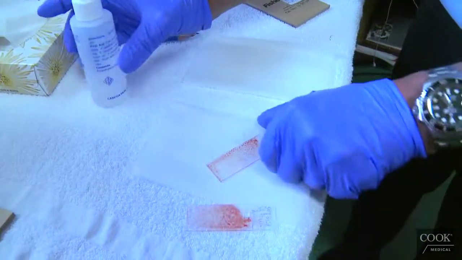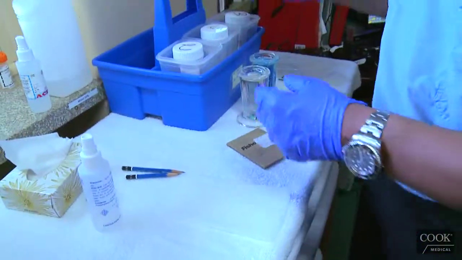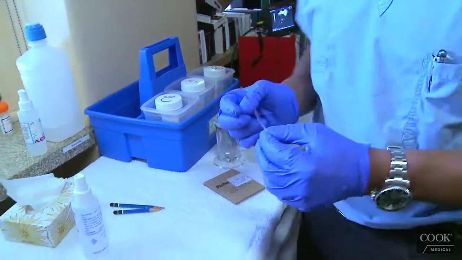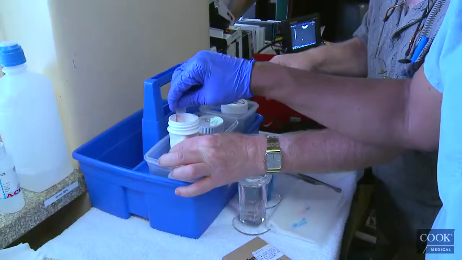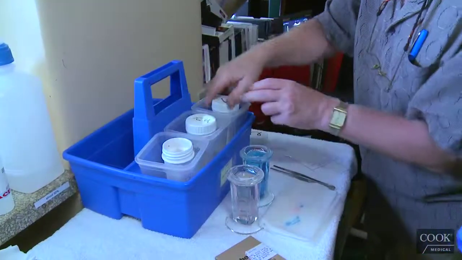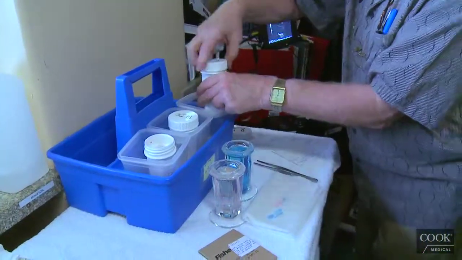So it's very fast. Then I put it in here for him, and then he gets to work on staining them.